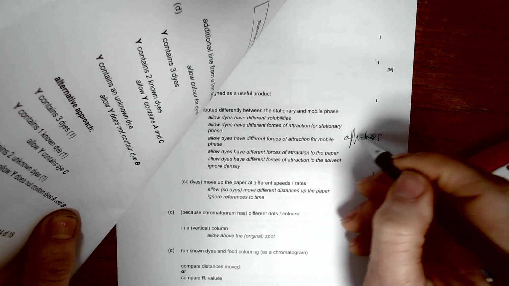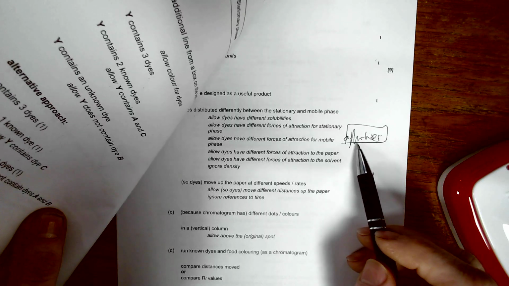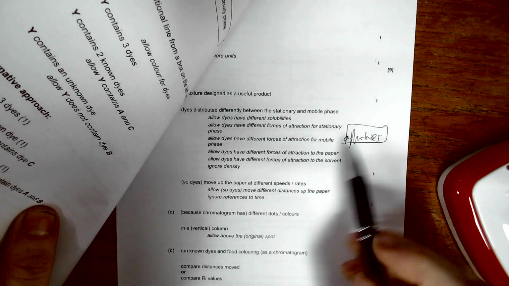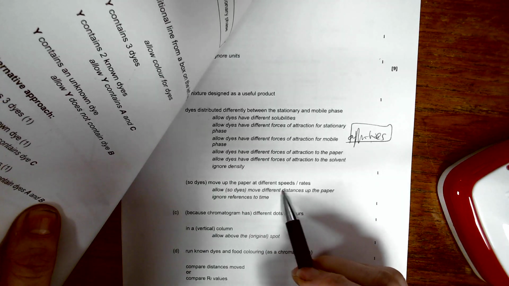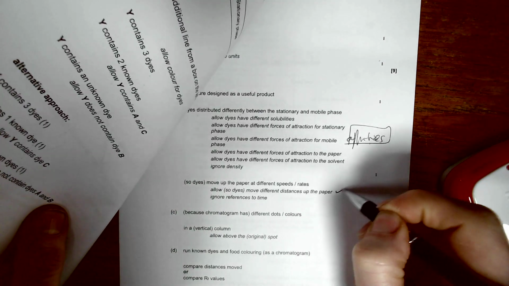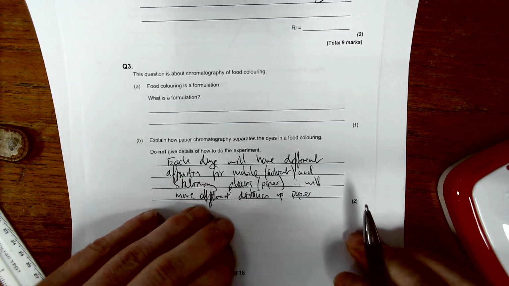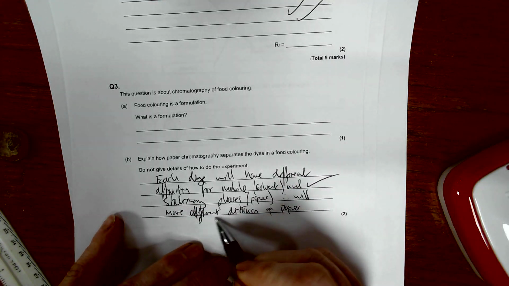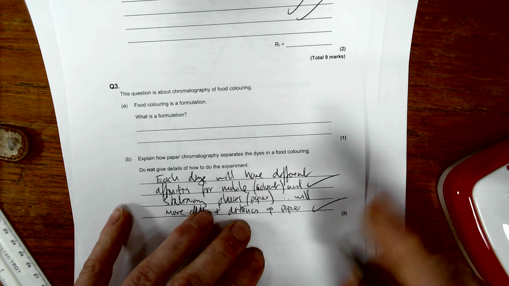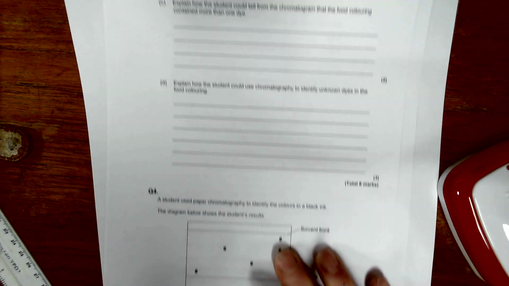We're going to go with different affinities, please. The dyes have different affinities for the mobile and stationary phase, so move up the paper at different speeds or move different distances up the paper. Yeah, different distances. We're not really bothered about the speed. Okay, so they'll have different affinities for the mobile and stationary phases, therefore they'll move different distances up the paper. Absolutely. Please use the word affinities. That's absolutely fine. I want it taught that way.